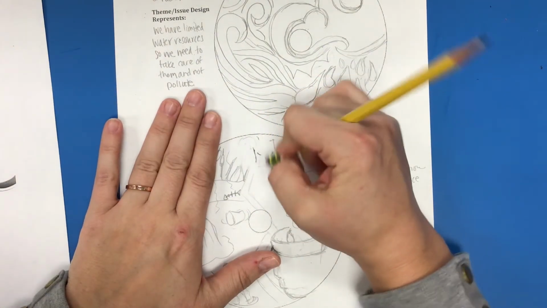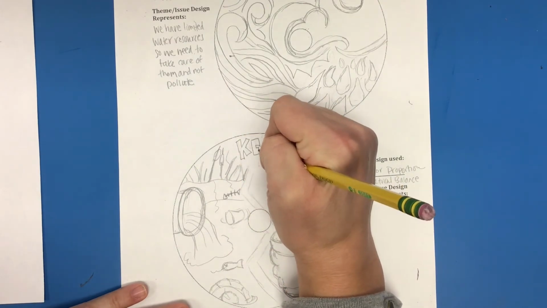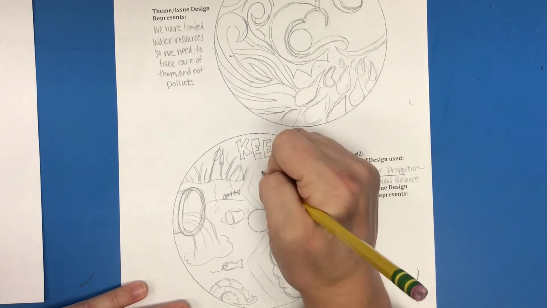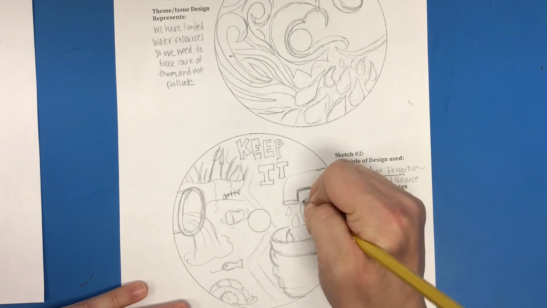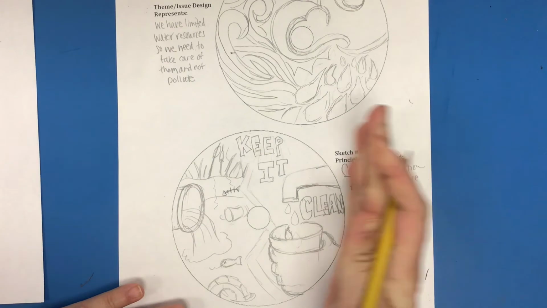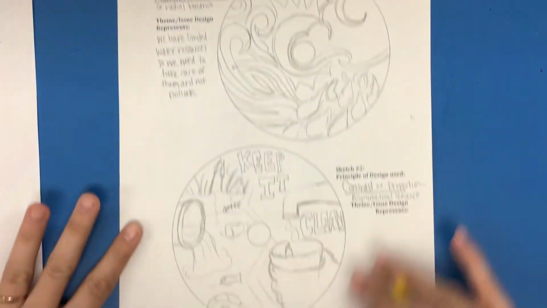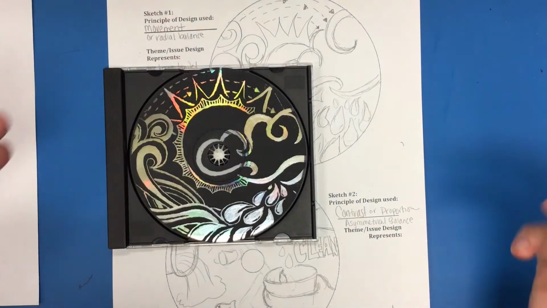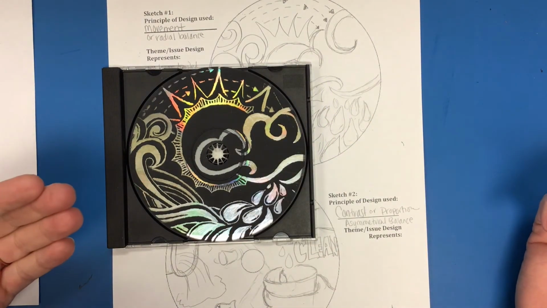Something else to keep in mind, consider if you want to add any text to your designs. So try to keep the number of words to a minimum. Make sure to make them more of a block letter style, or at least large, so it's easier for you to scratch out the letters in a way that someone can read your text. You can see here I have two very different ideas. So one of the things that you might consider if you have some extra time is, what are you going to scratch out and what are you going to leave the black of the CD?